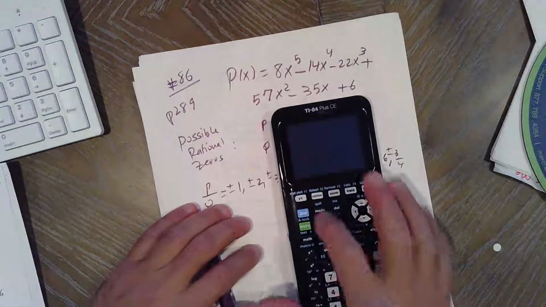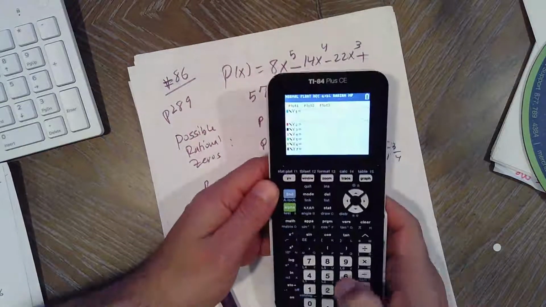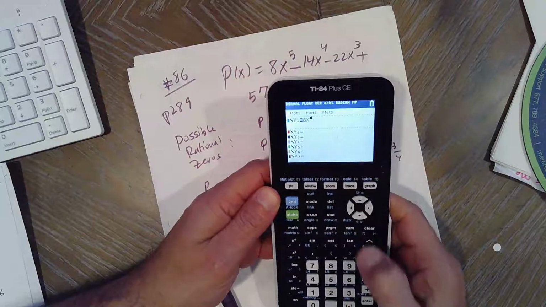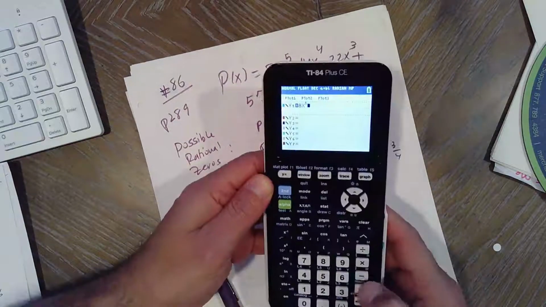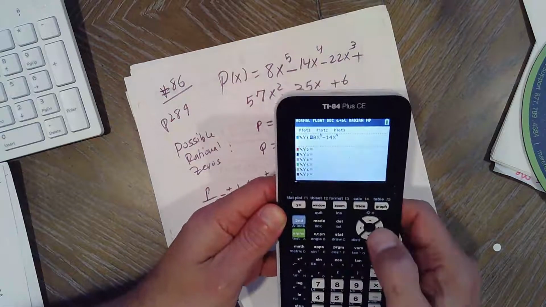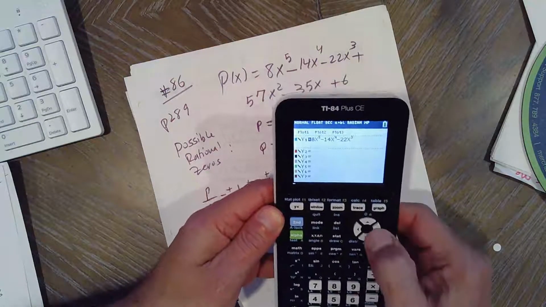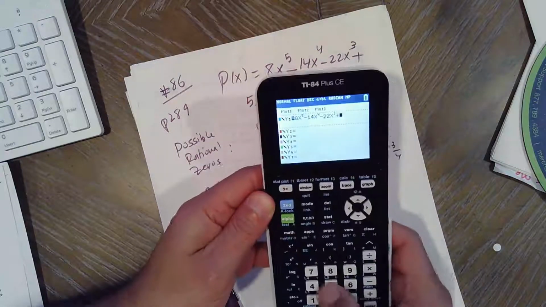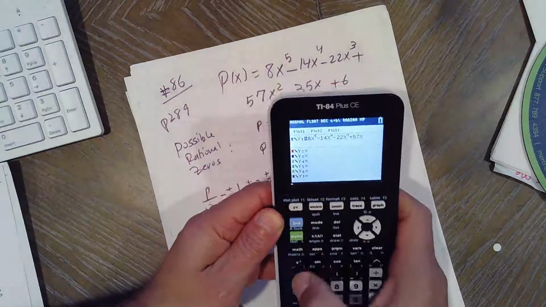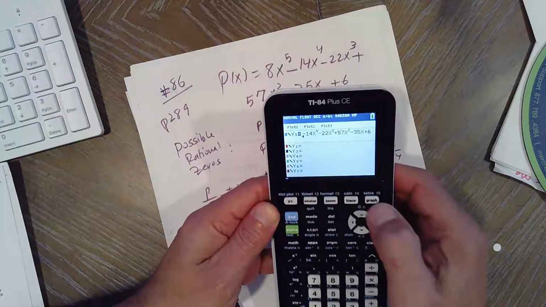So here, let's type it in. 8x to the 5th power minus 14x to the 4th power minus 22x to the 3rd power plus 57x squared minus 35x plus 6.